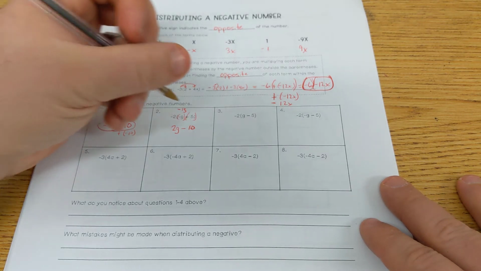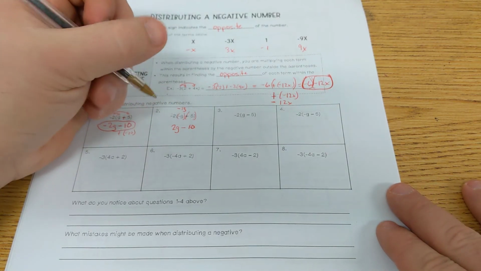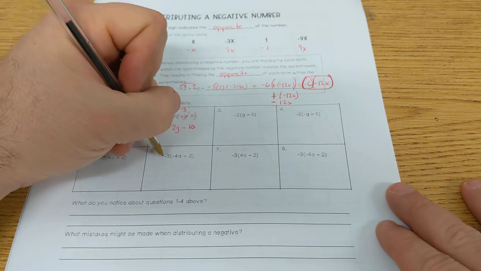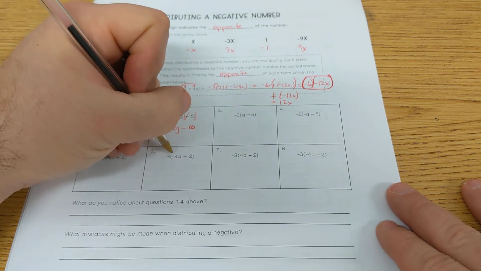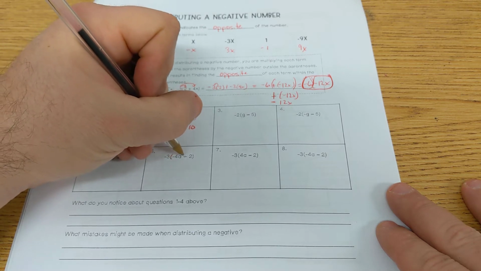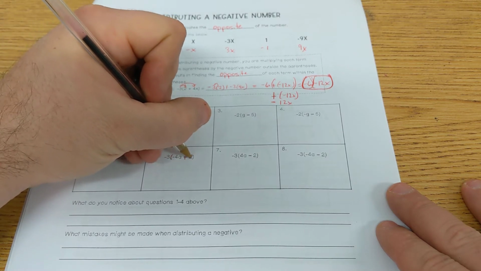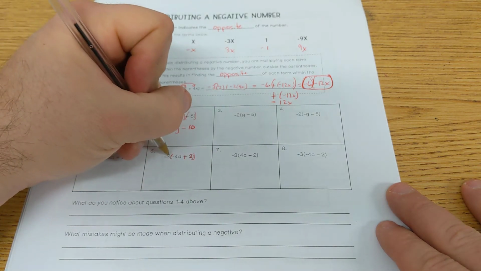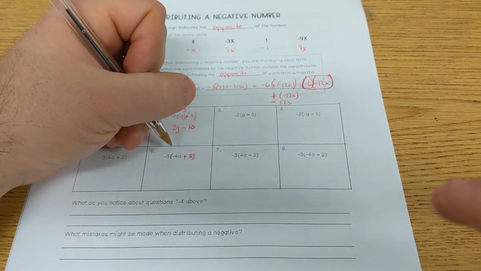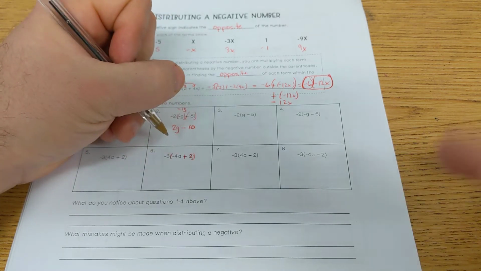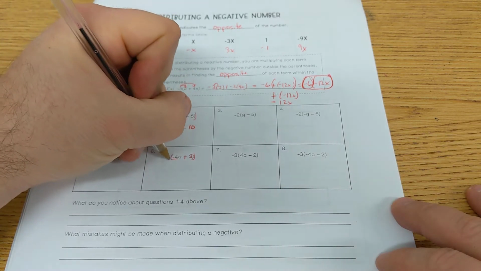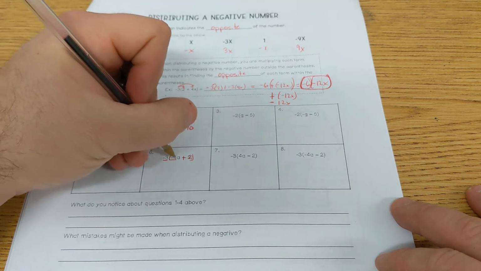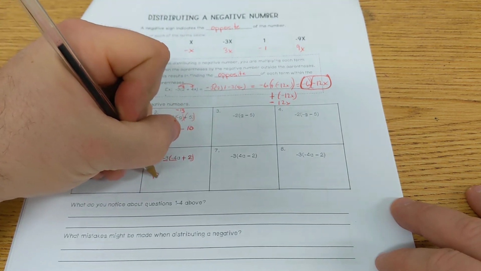All right, we'll skip down to number 6. We've got negative 3, and we're going to multiply that by negative 4a plus 2. Remember, we're just multiplying our coefficients. Negative 3 times negative 4, well, negative times negative is a positive.